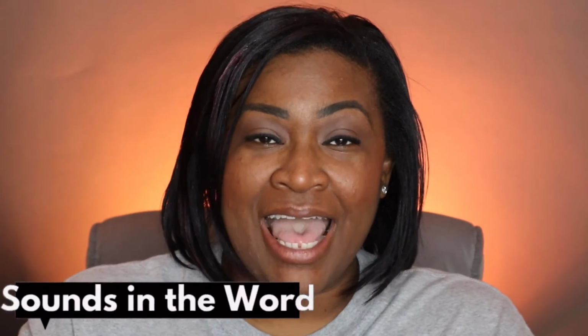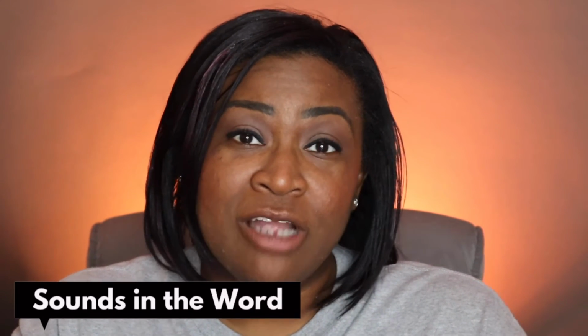Our next game is Sounds in the Word. So we're going to start this game by using picture cards with 2 or 3 phonemes, and this one is sung to the tune of The Wheels on the Bus. The sounds in the word goes t-ap, t-ap, t-ap. The sounds in the word goes t-ap. Let's say the word. Then the students will state the word, and then you'll continue the game with other words. If you want to repurpose some of your alphabet picture cards for this, you can do that as well, as long as the picture is 2 or 3 phonemes.